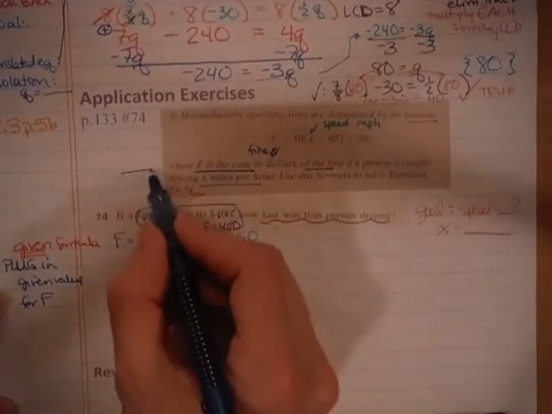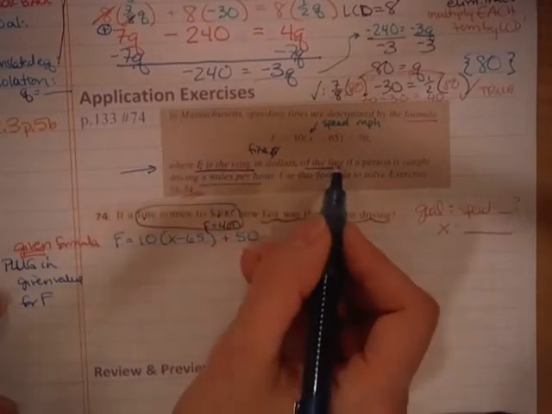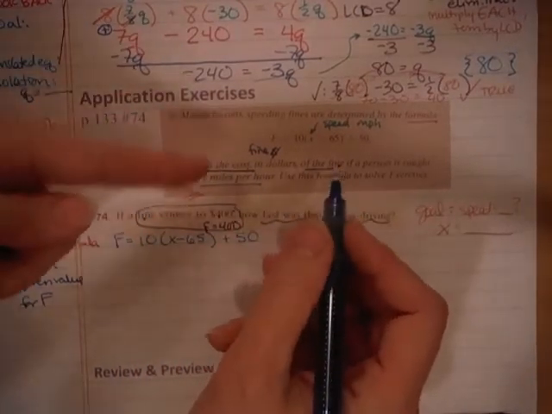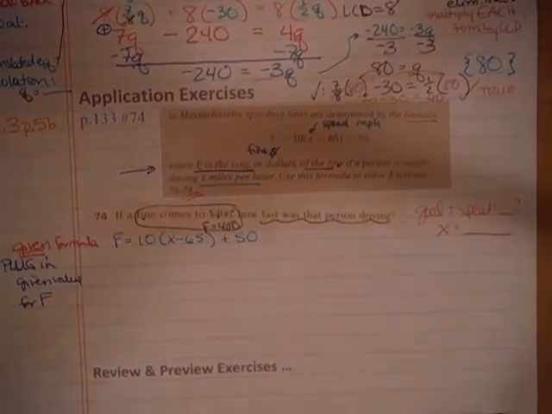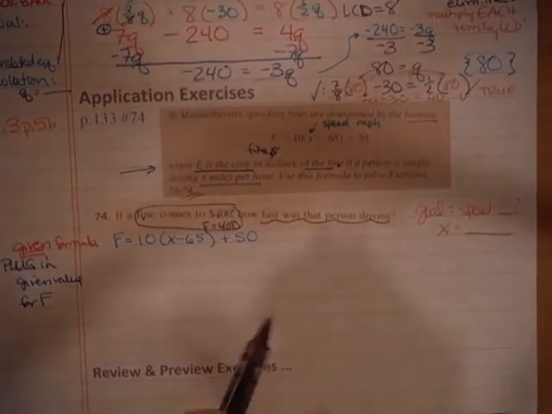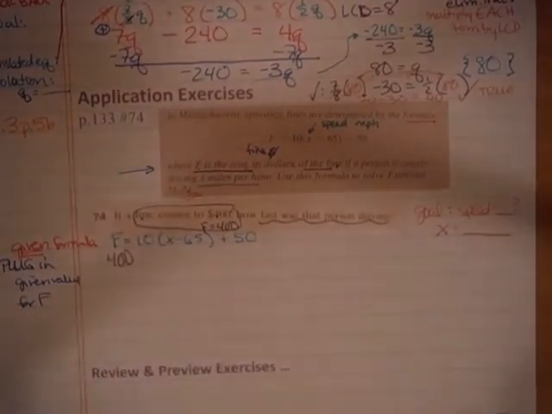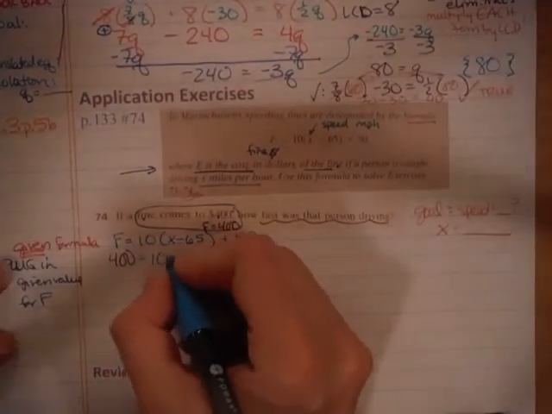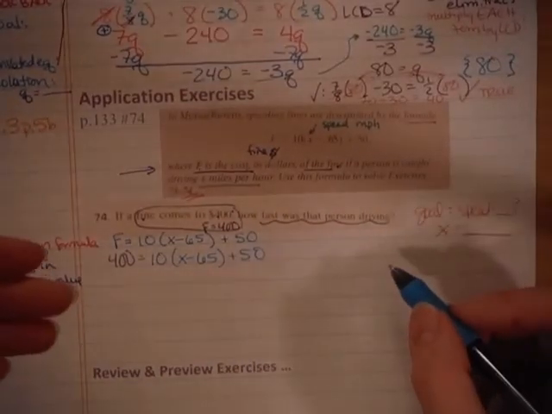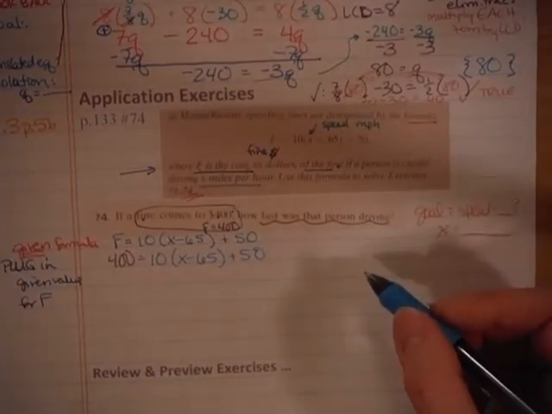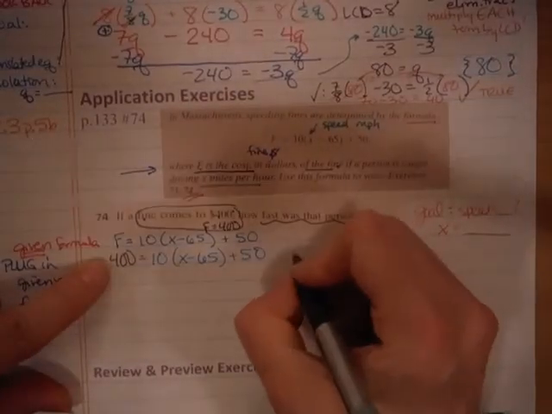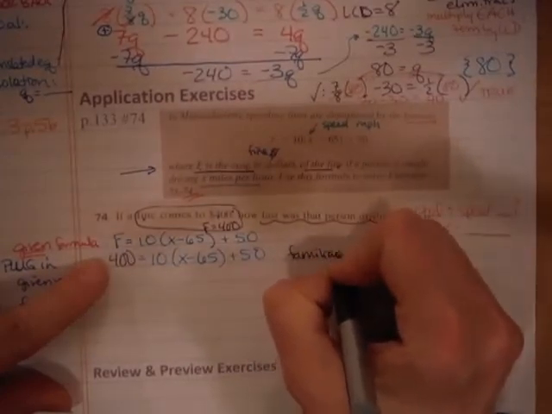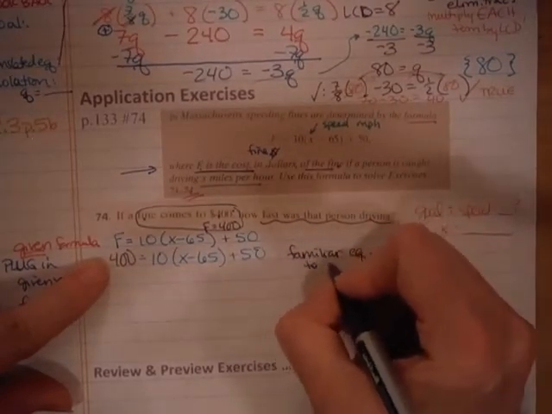And in the description of the problem, they said F is the cost of the fine. So you have to work back and forth between the two pieces of information to come up with your next step, and that is to plug in your given value for F. So I'm going to put in 400 for F equals 10 times x minus 65 plus 50. Keeping in mind, we're in the section where we're solving equations involving parentheses, like terms, lots of variables. So once we get to here, this should look very familiar. This is a familiar situation where we have an equation to solve.